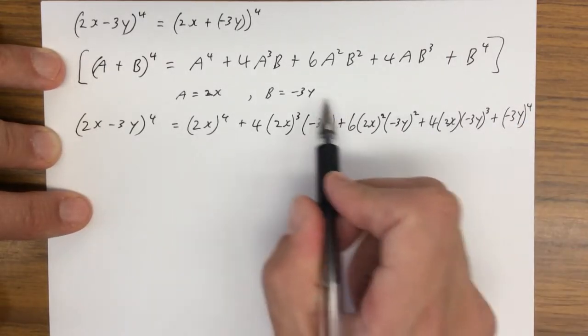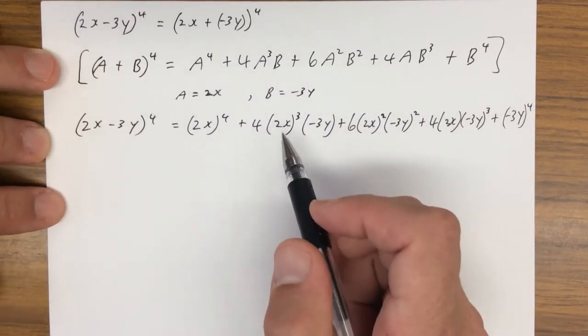Okay, so that corresponds to these pieces here, just subbing the a and b in.